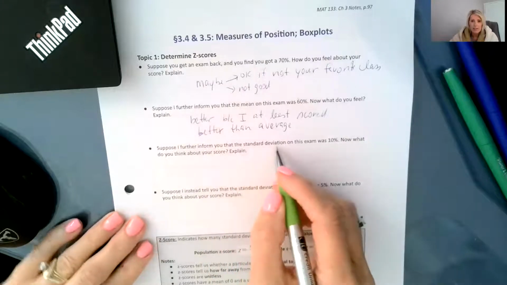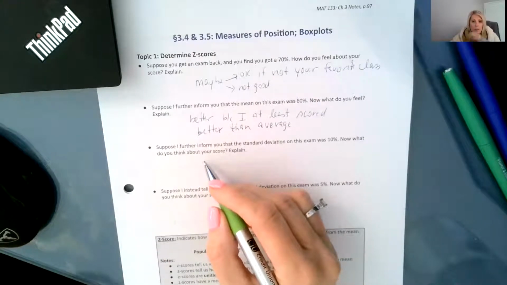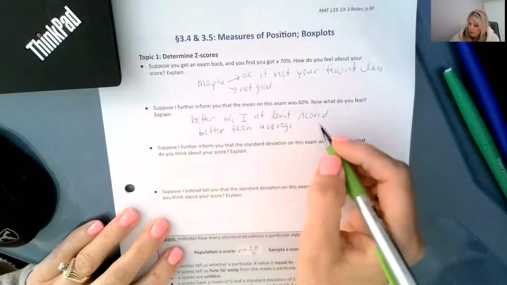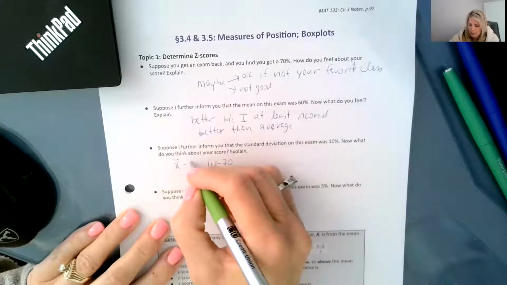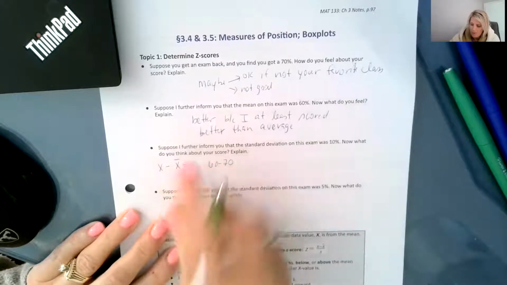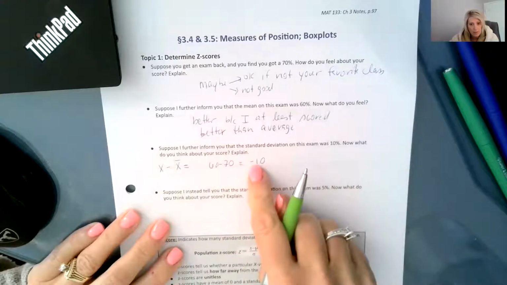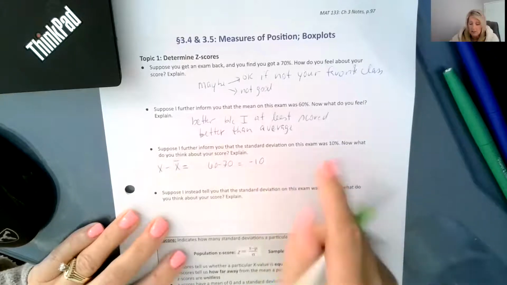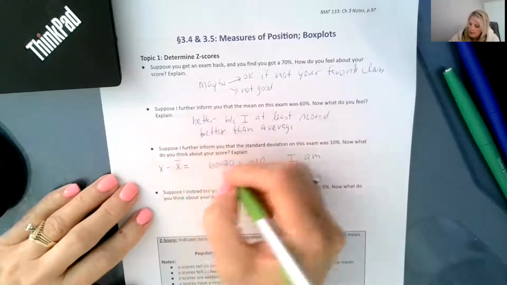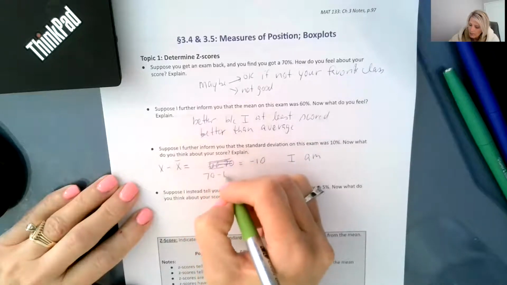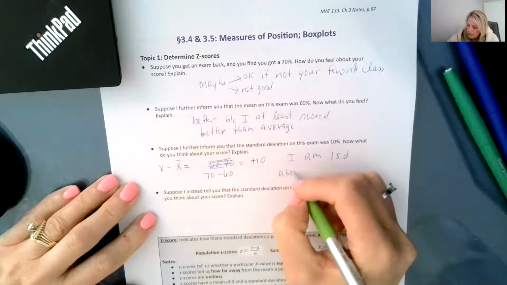Suppose I further inform you that the standard deviation on this exam was 10%. Now what do you think about your score? So I'm one standard deviation above the mean. We talked about this as our deviation. Remember, my observation x minus the mean is my deviation, which is 10. Positive means I'm above the mean, and since 10 equals 10%, which is a standard deviation, I scored 70 and the mean was 60, so I am one standard deviation above the mean.